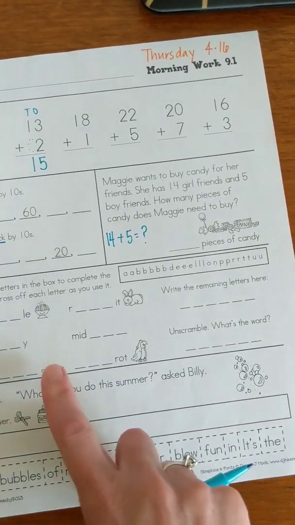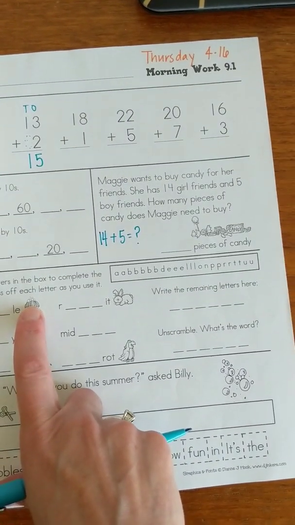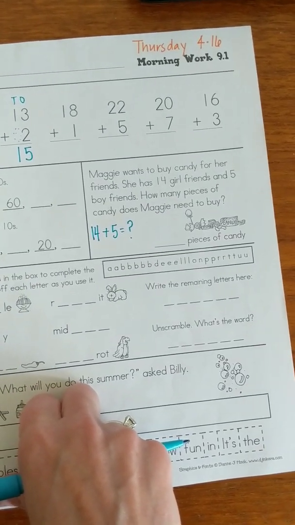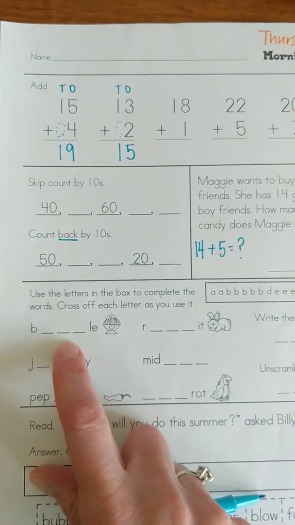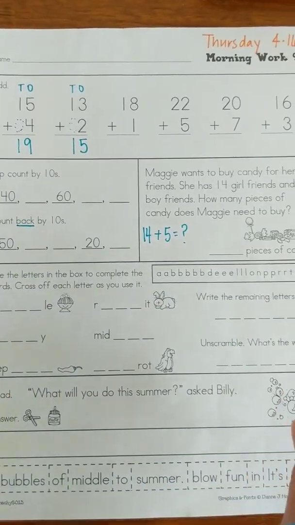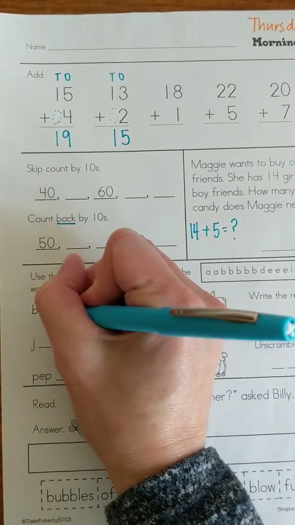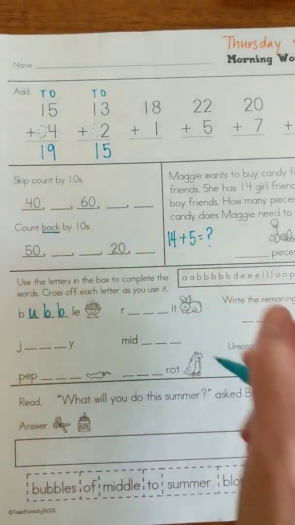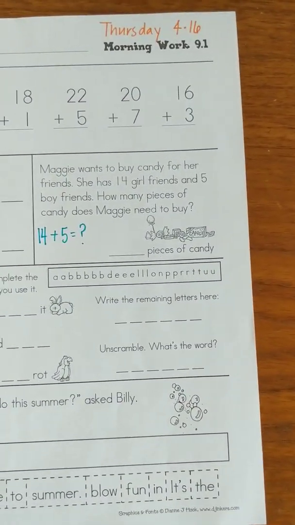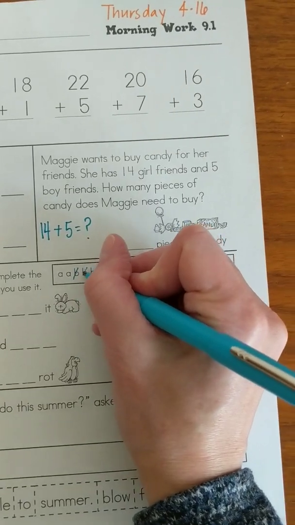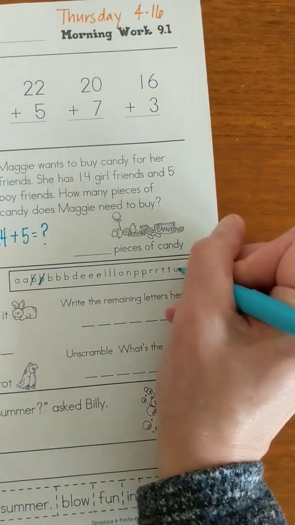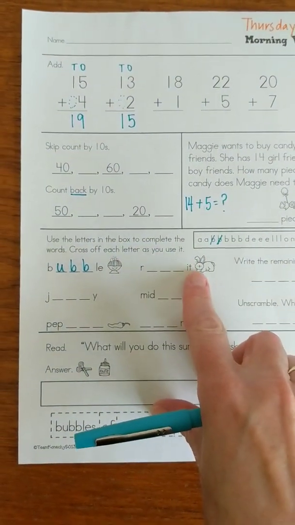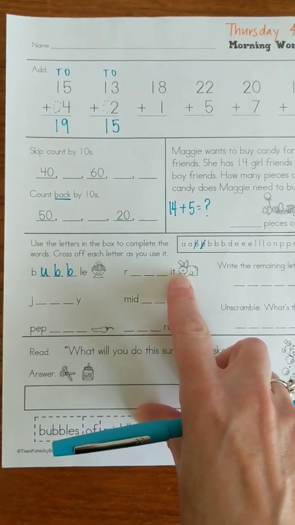Right here we have some words that show us some bubbles. So you need to think, how am I going to spell bubble? As in up. So I need a U, b. And actually, bubble has 2 B's. So over here, I need to cross off 2 B's and 1 of the U's. Then you want to think of what the word is here, okay?